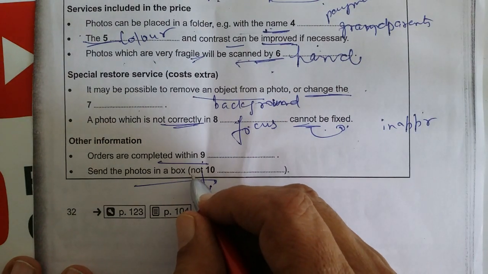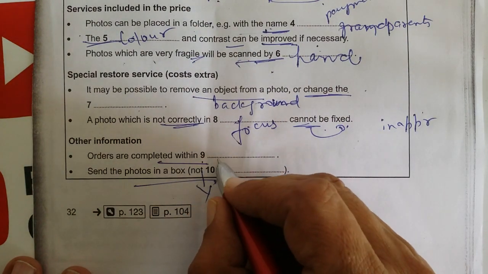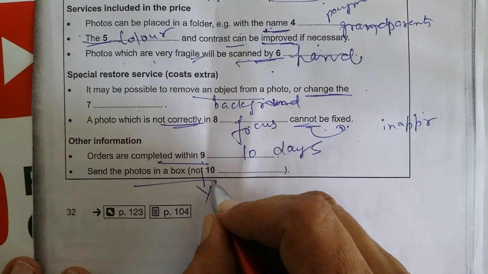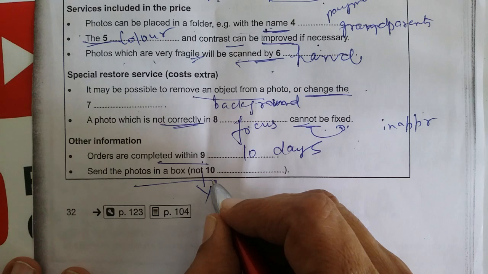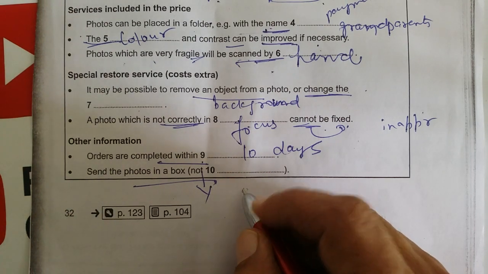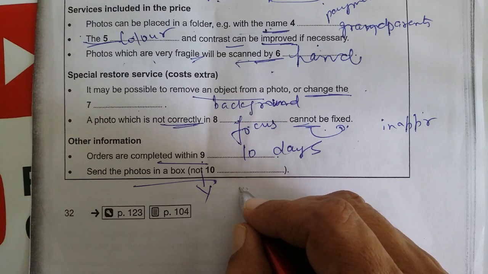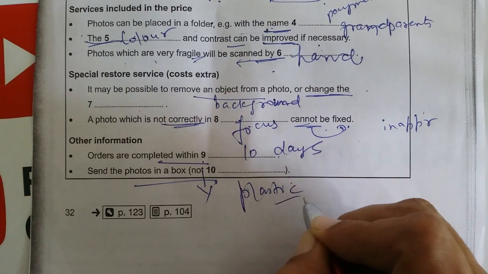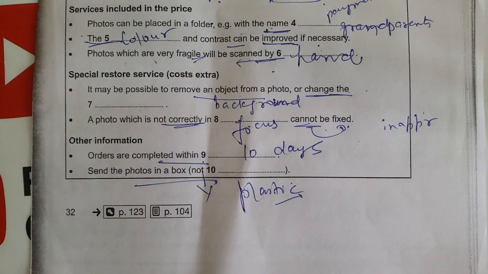How long will it all take? We aim to get the copying done in 10 days. Fine. Right, well, I'll get the photos packed up in a box and post them off to you. Right. If you've got a strong cardboard box, that's best. We've found that plastic ones sometimes break in the post. Okay. Right, thanks for your help. Bye. Bye.